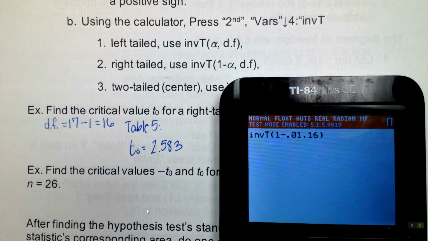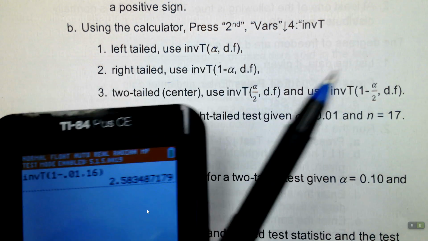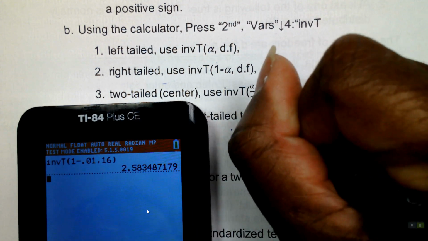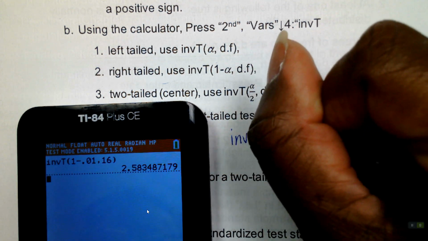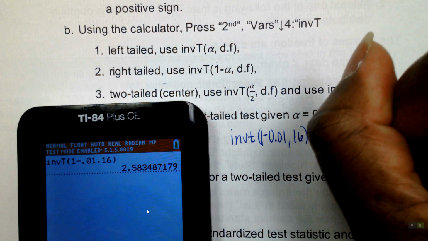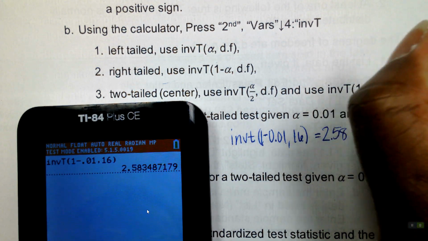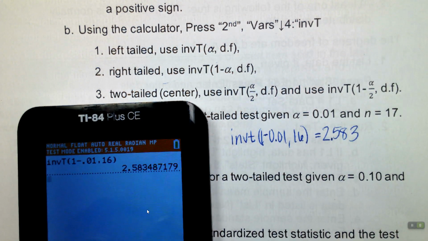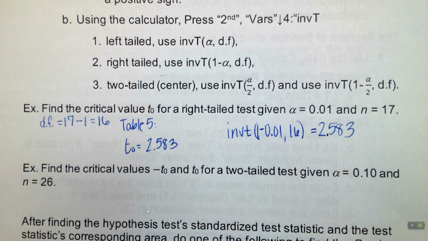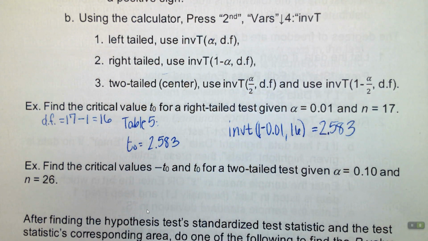With the calculator, it's going to go ahead and give you the correct sign. I'm doing 3 digits because it's 3 digits on the paper. With table 4, we work with 2 digits. Table 5 is 3 digits, so that's why I try to keep it consistent.